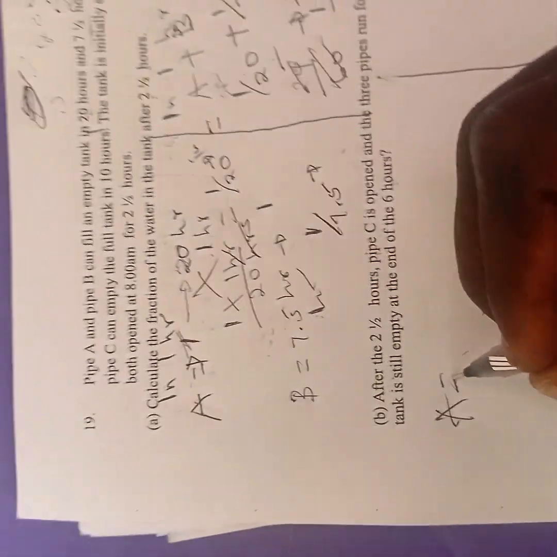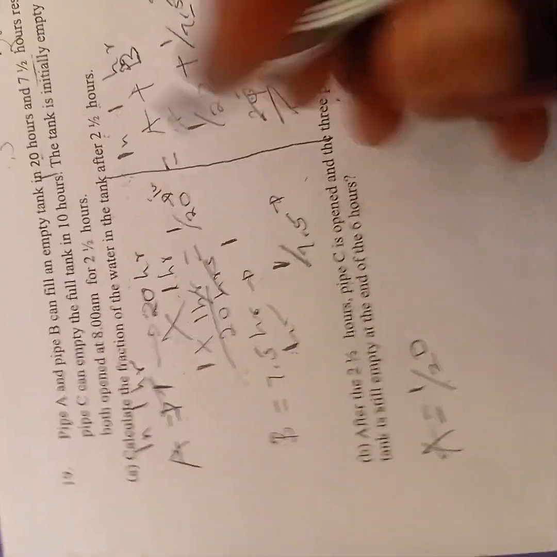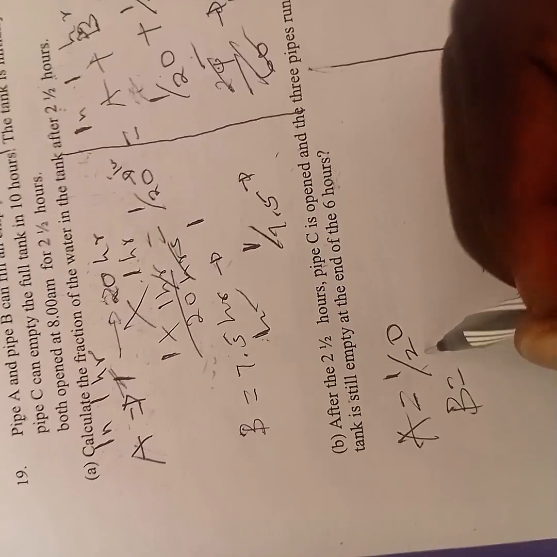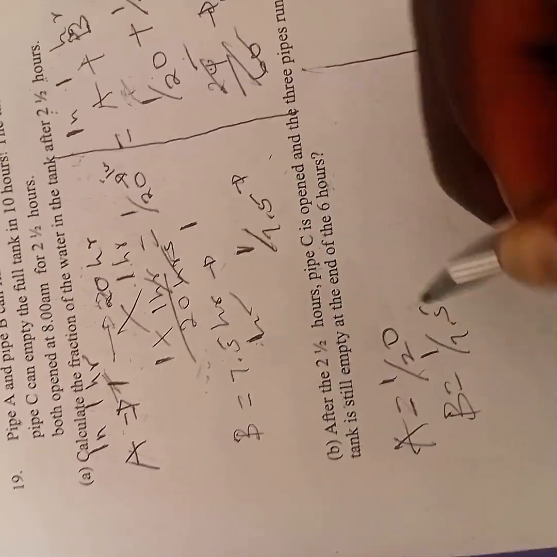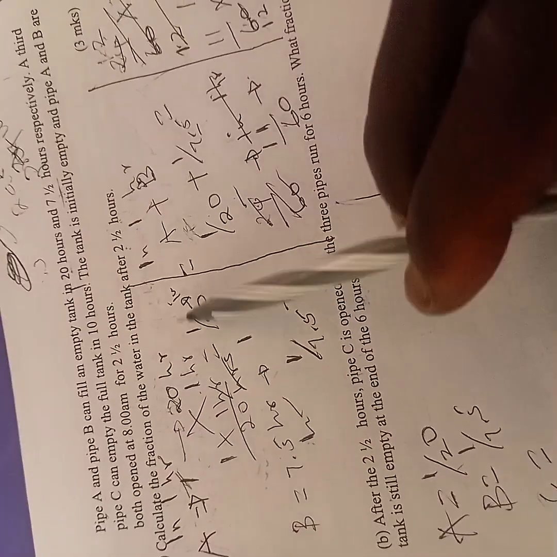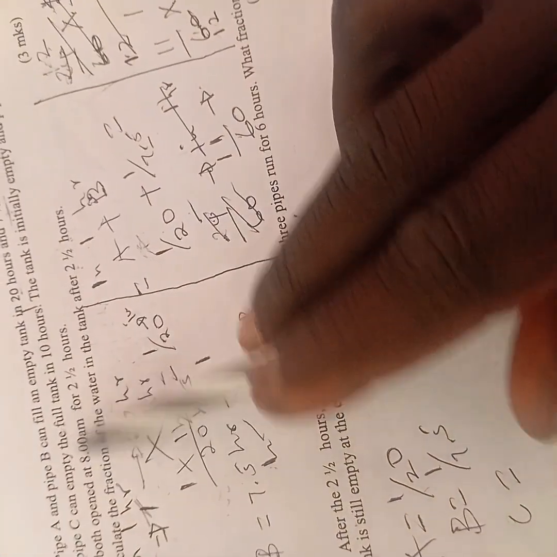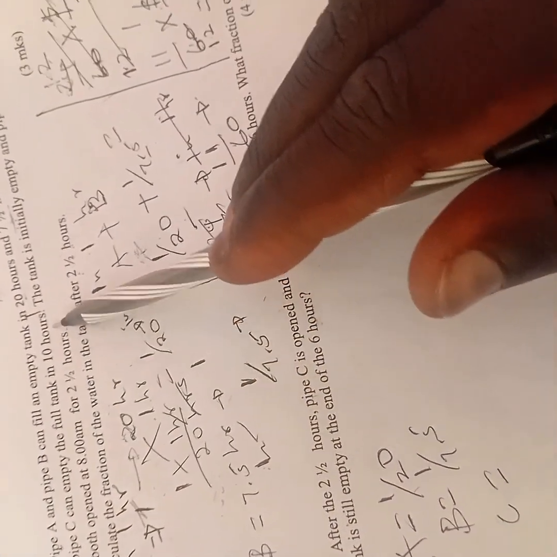So our rate of A in 1 hour is 1 over 20. Of B is 1 over 7.5. Of C, it can empty the full tank in 10 hours.